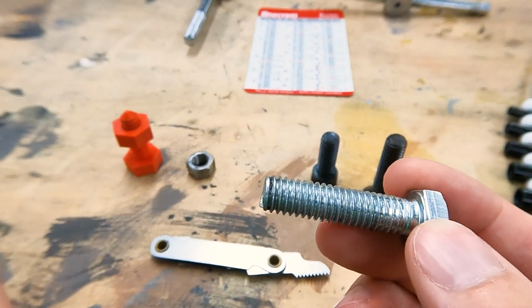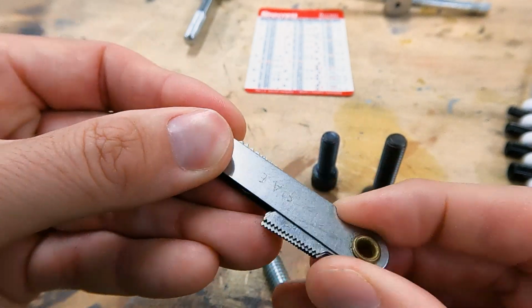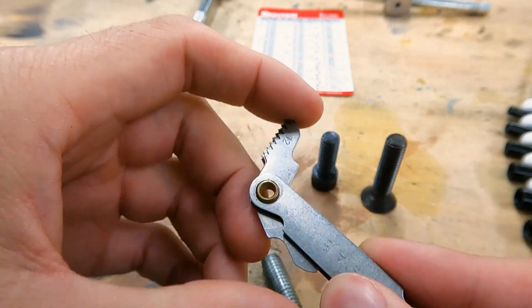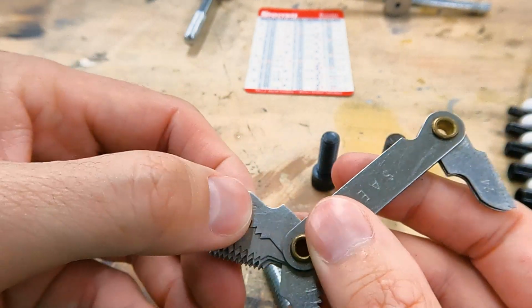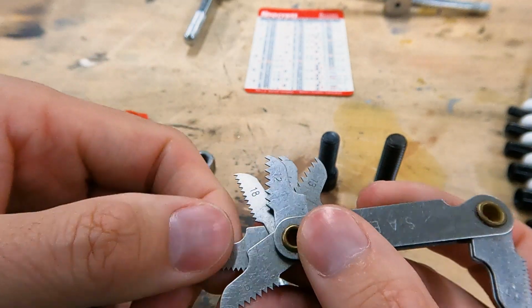Now, there's a way to check that. What I have right here is a thread pitch gauge. It has a bunch of different thread patterns: 12 threads per inch, 13, 14, 18, 20.